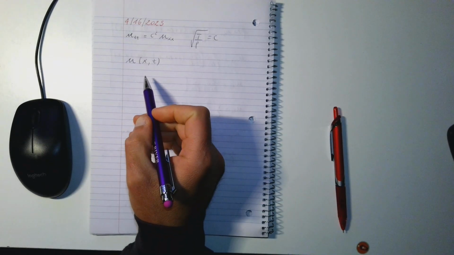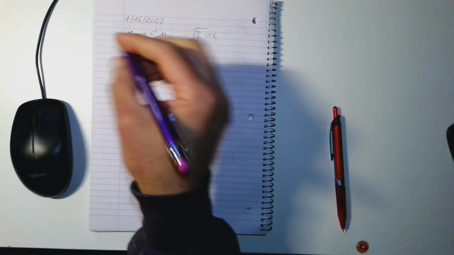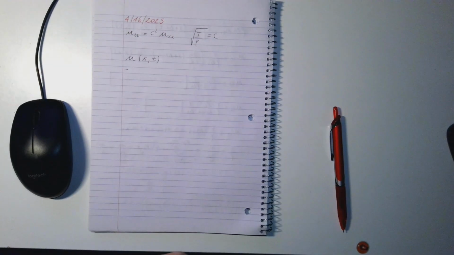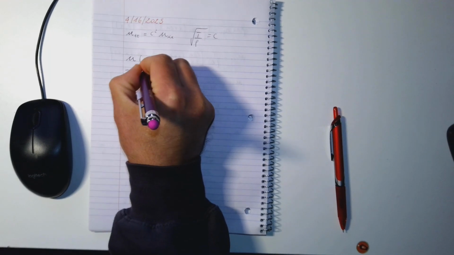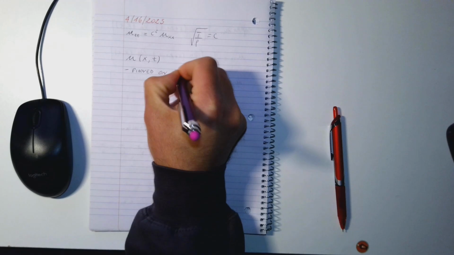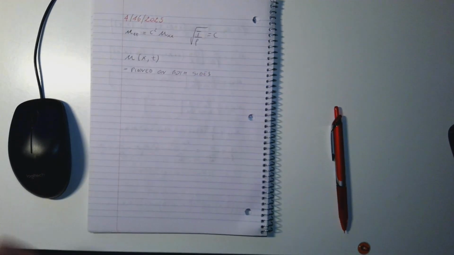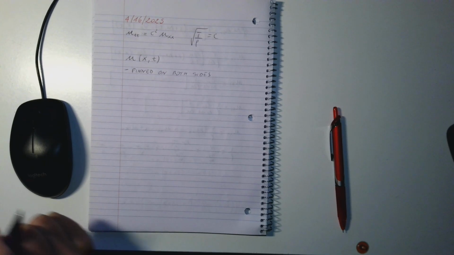We will need these boundary conditions for the solution itself. So in terms of conditions for this problem, we can think about a string that is pinned on both sides, so it is pinned on both ends.